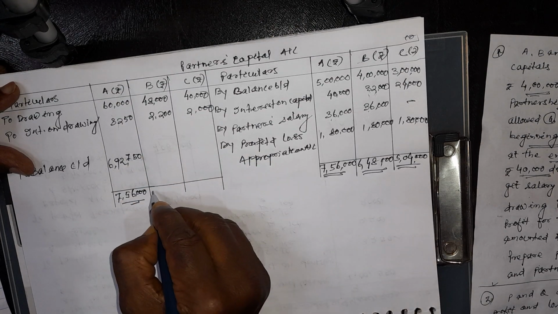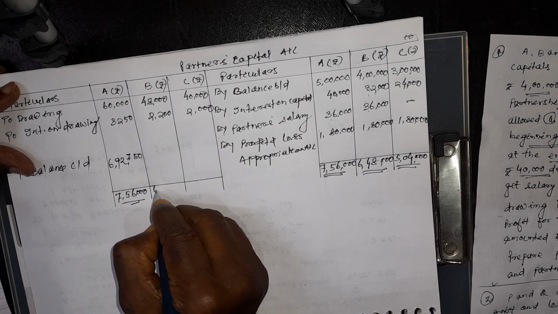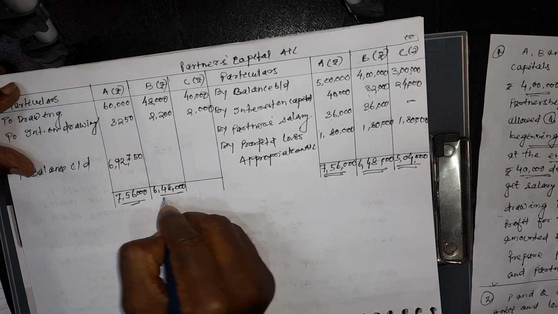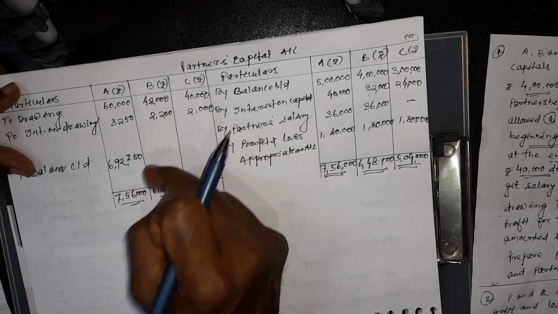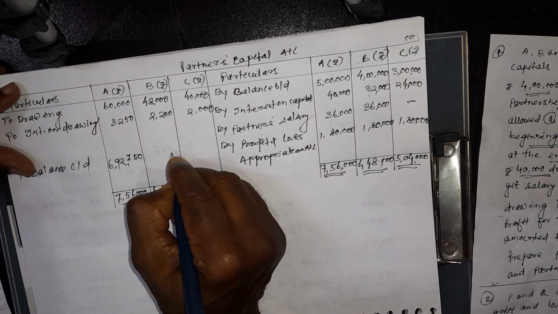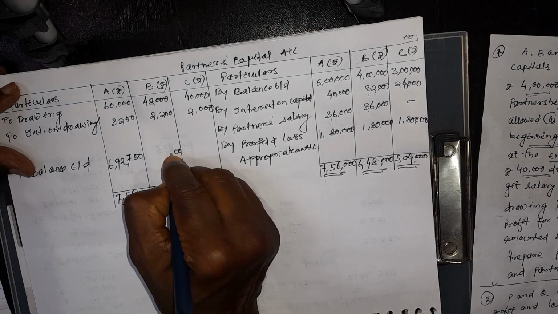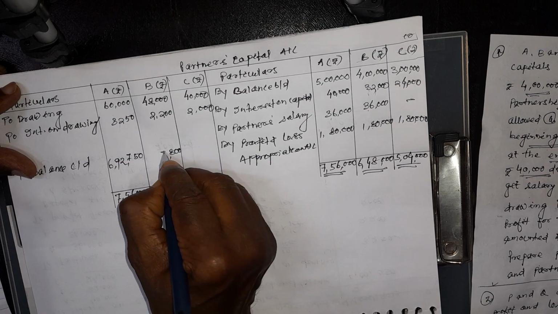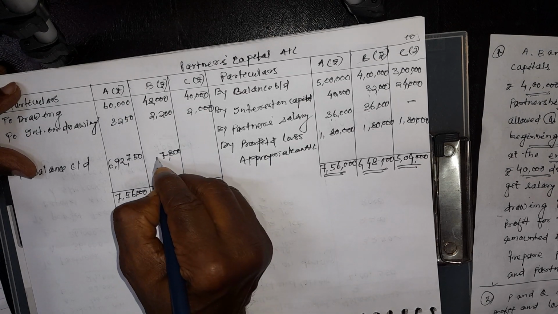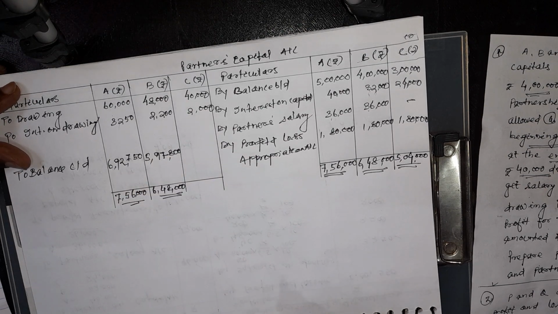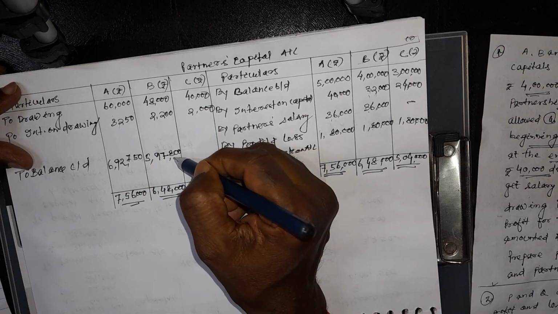For B, it is how much? 6,48,000. From 6,48,000 you will deduct 50,200, the total of drawings and interest. It is 5,97,800. Clear?